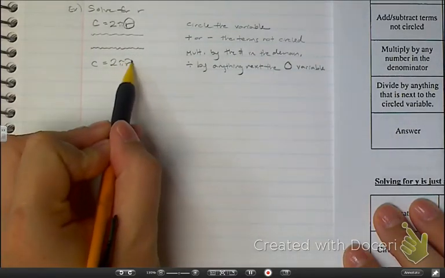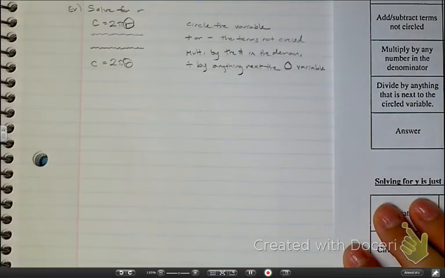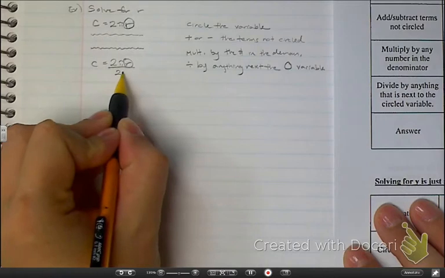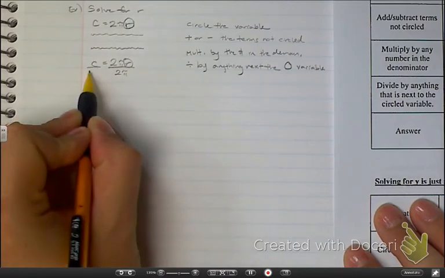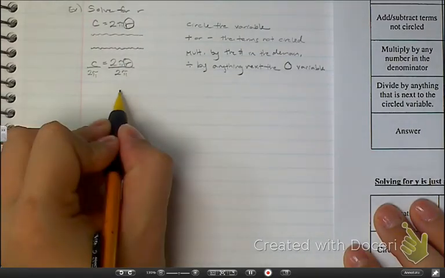So if r is the circled variable, anything next to it would be the 2 and the pi. But there's actually a math vocabulary word for that I'd like you guys to use. It's called a coefficient. So I would say divide by the coefficient. You can always think of it as the number next to the circled variable or anything next to the circled variable, but it's called a coefficient.